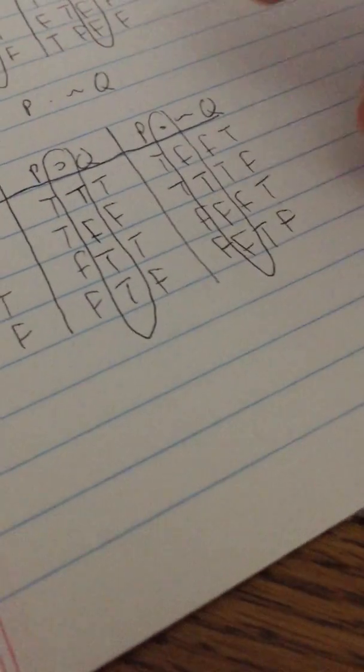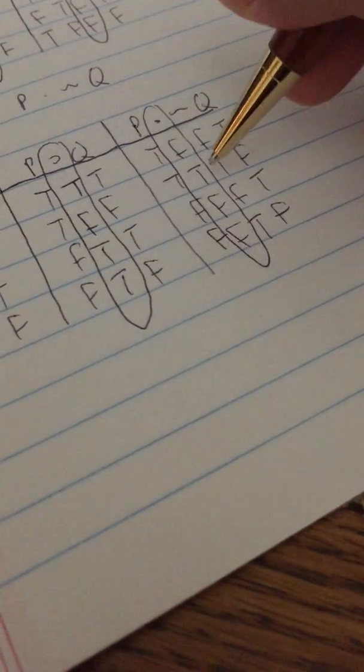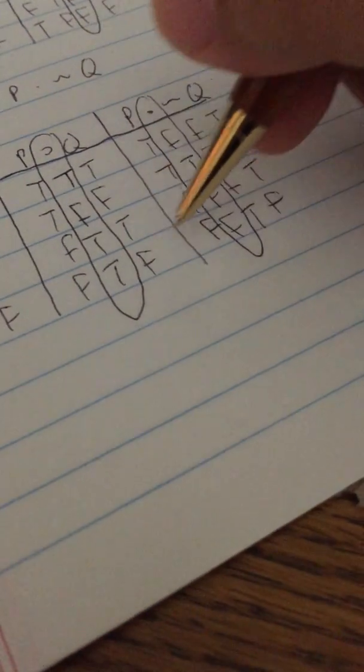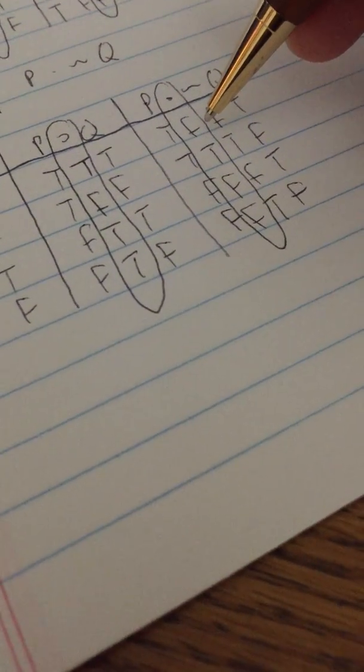Now let's compare them. This one is true, that one is false. This one is false, that one is true. This one is true, that one is false. This one is true, that one is false. So they're never both true on the same line, so we can rule out consistency.